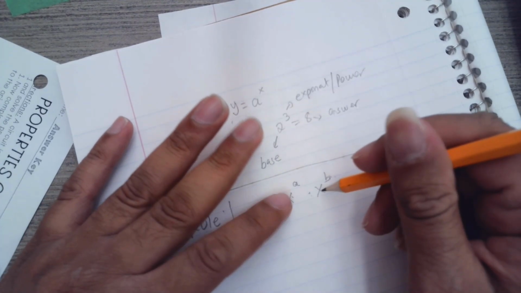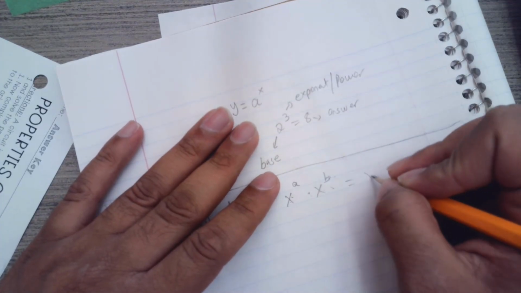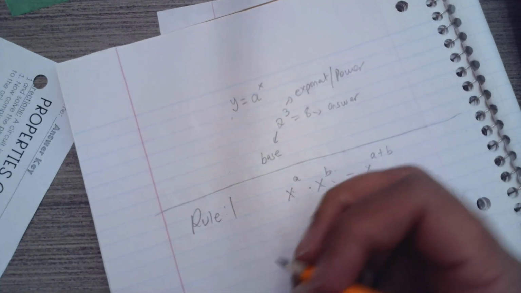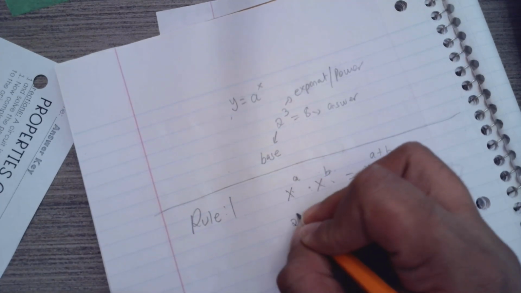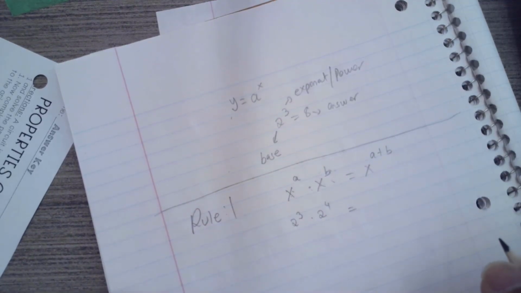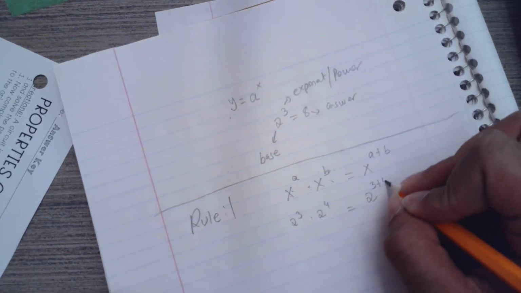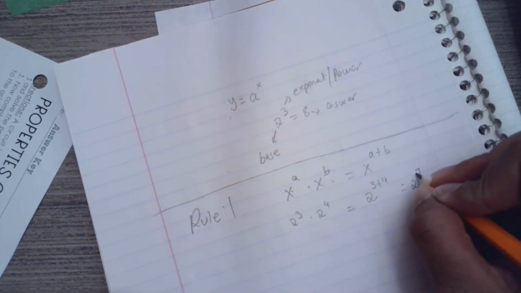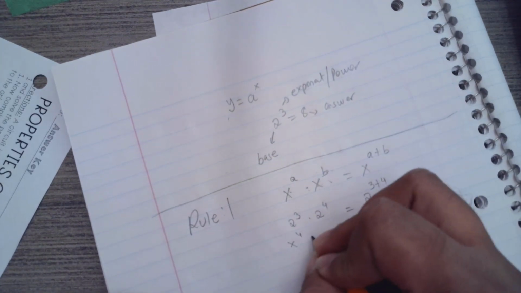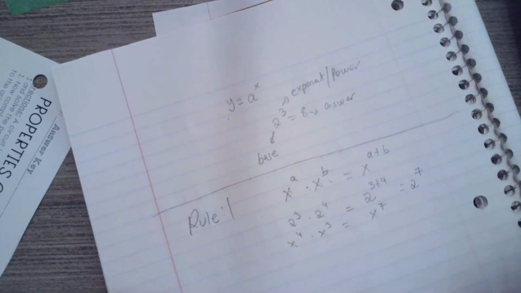As long as the bases are the same and you're multiplying, to simplify it, all you do is add the exponents. So an example of that would be, let's say you're given 2 cubed times 2 to the power of 4. Here, what you could do is add the exponents. So this is basically 2 to the power of 7. Or if you're given x to the power of 4 times x to the power of 3, that's basically x to the power of 7.